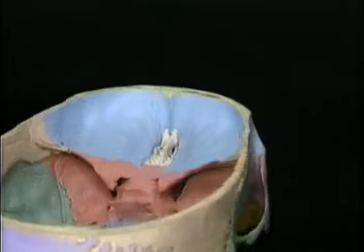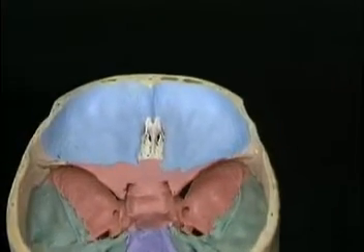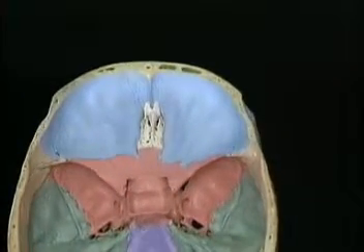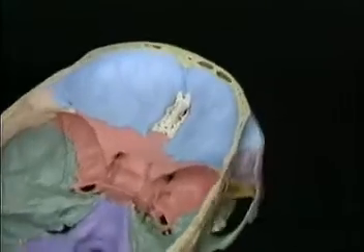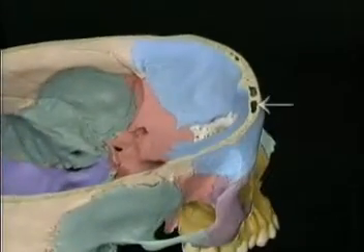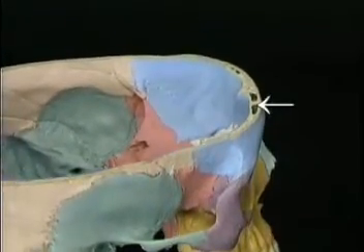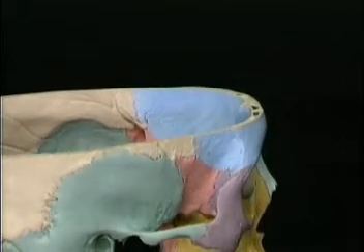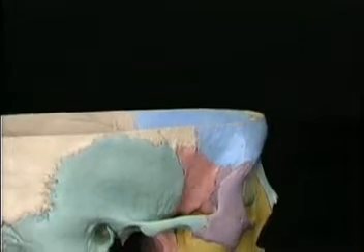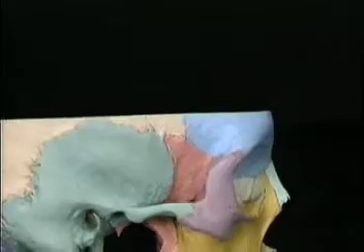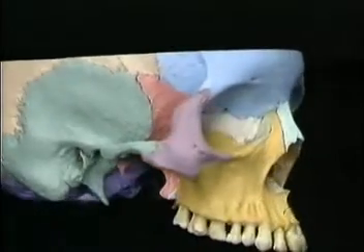The frontal bone also forms most of the floor of the anterior cranial fossa. The part of the frontal bone near the midline is hollow. The hollow space is the frontal sinus, one of the paranasal sinuses, which we'll look at shortly. Next, we'll look at the zygomatic bone.